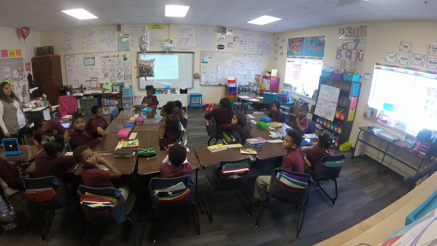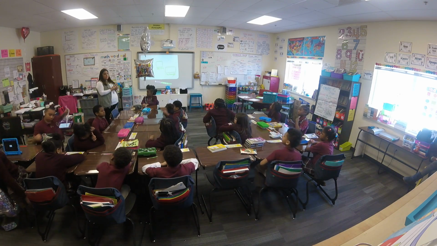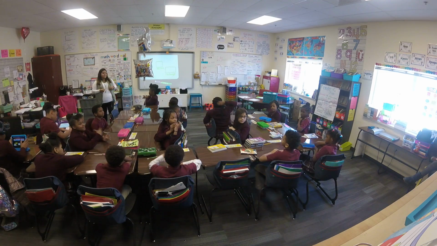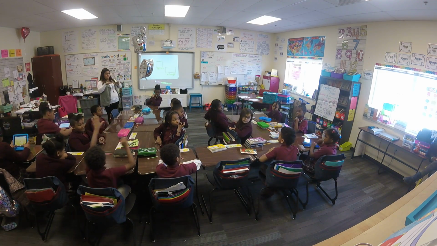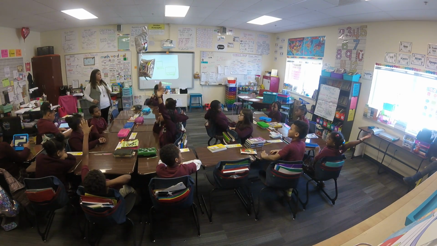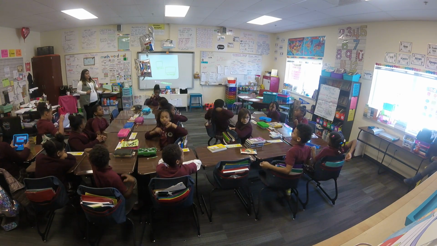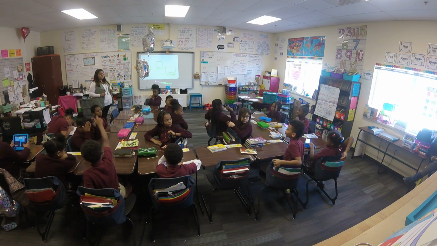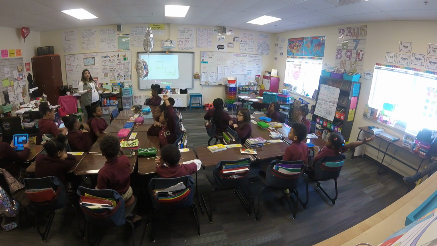So yesterday we began working on perimeter. Who can raise their hand and tell me what perimeter is? Chase? Perimeter is different. The what? The distance of any polygon or any shape. Okay. Chase said the distance of any polygon or shape.